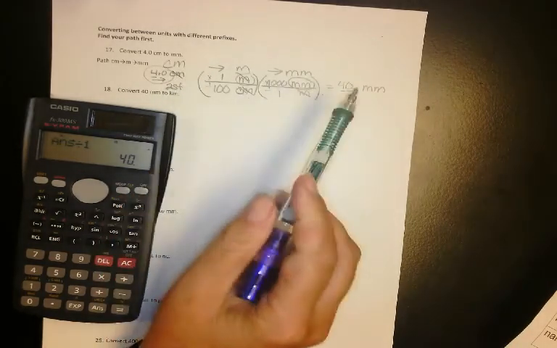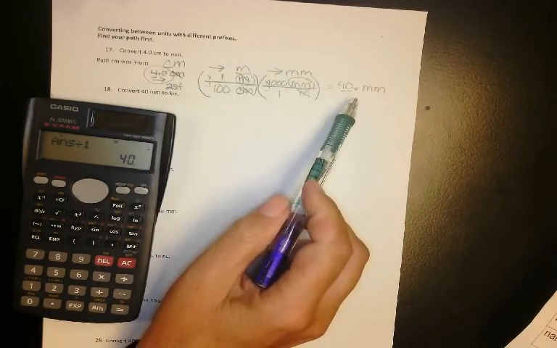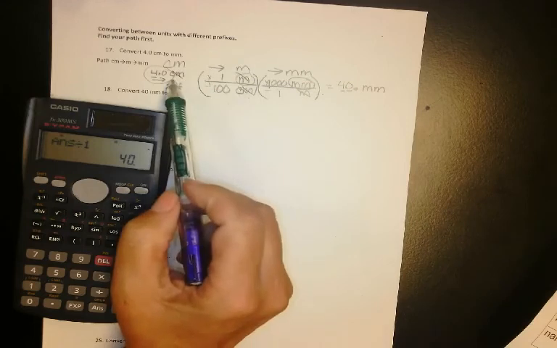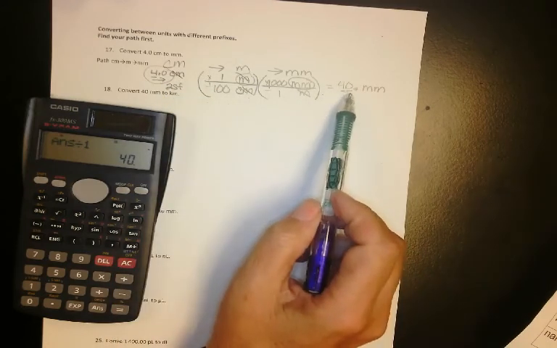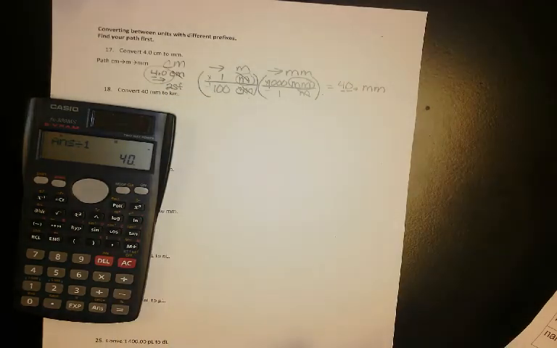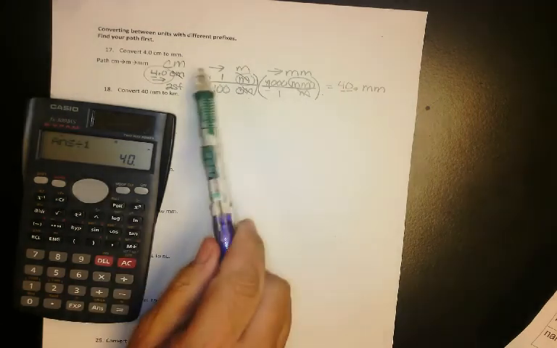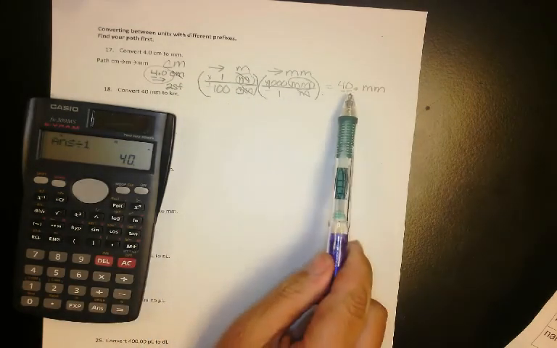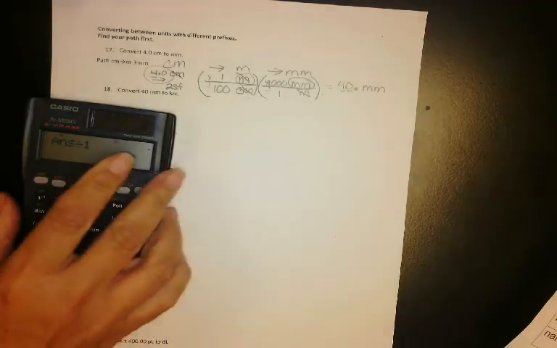And it does make sense that I'm going from centimeters to millimeters, okay? So in 4 centimeters, I have a lot of tiny little millimeters. So make sure you set it up this way. Make sure you show me your sig figs and your units for full credit.